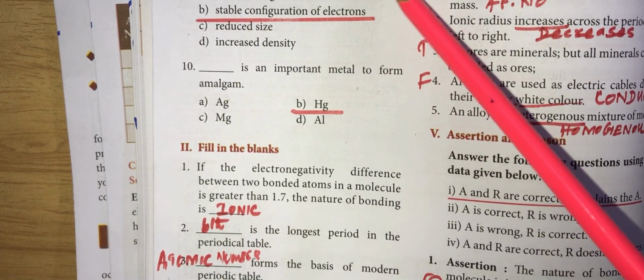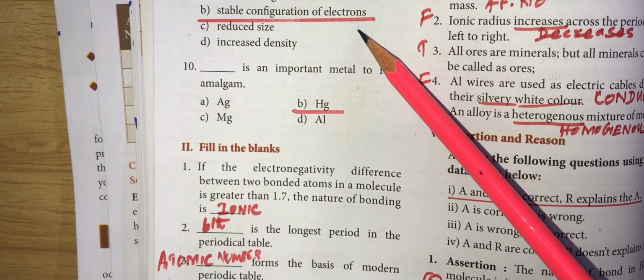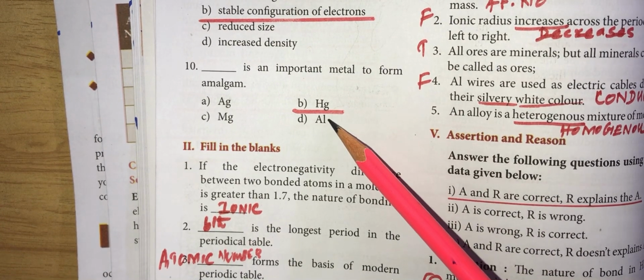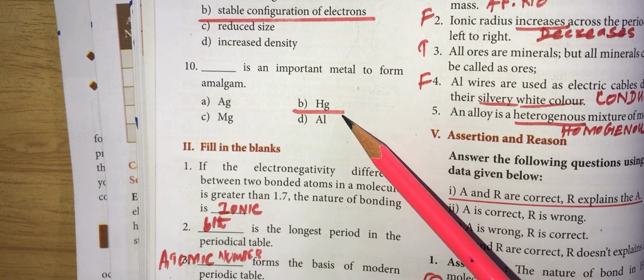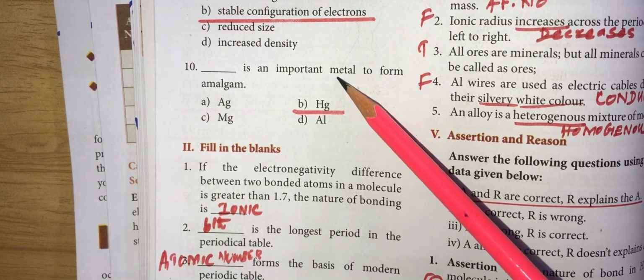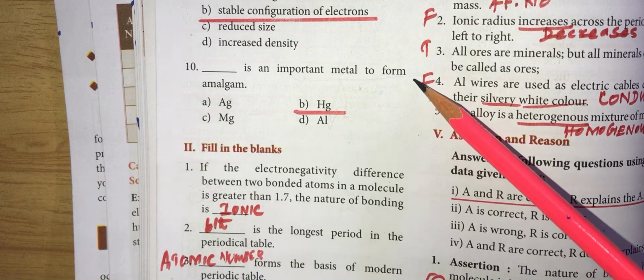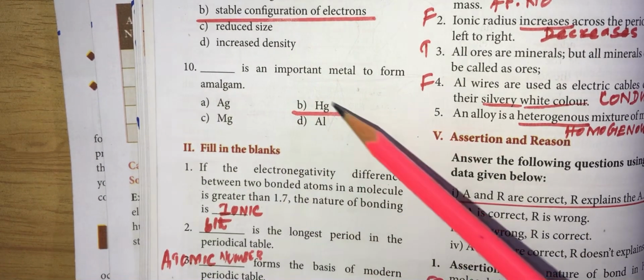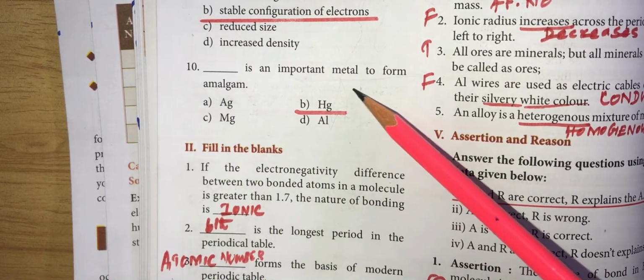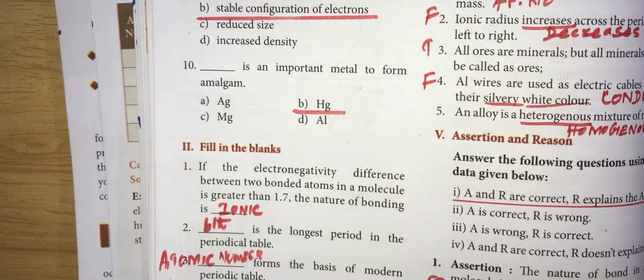So, it shows zero electron affinity due to stable electronic configuration. The mixture of metal with mercury is called an amalgam. Mercury, Hg, is the important metal to form amalgam.